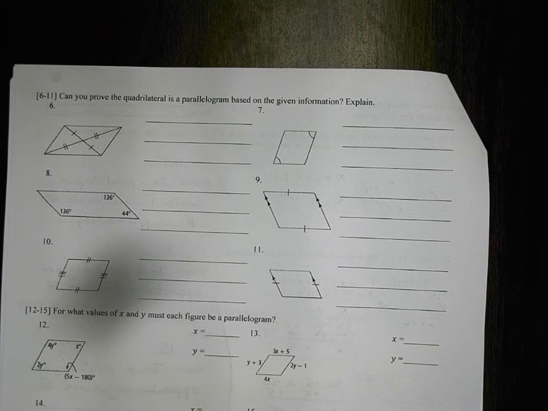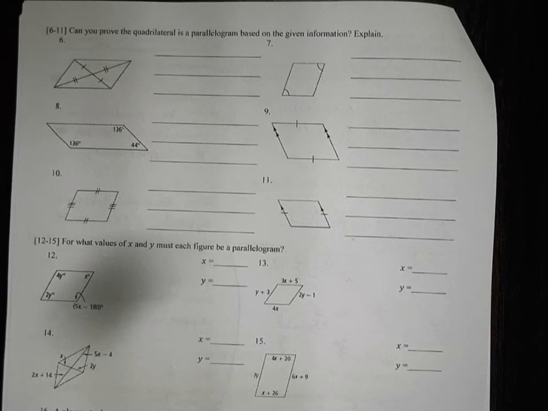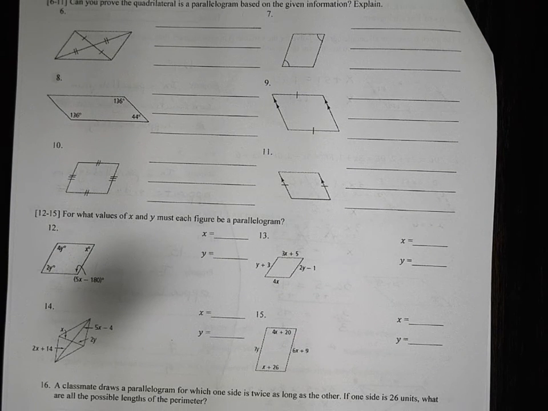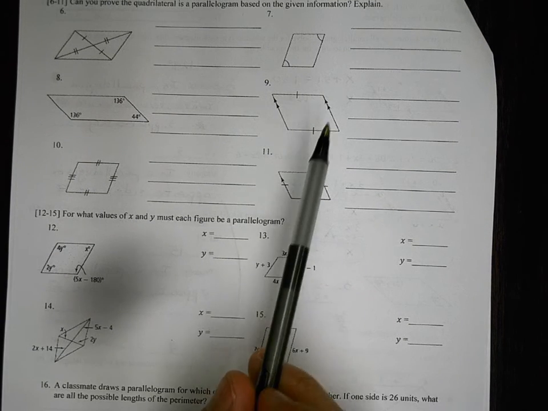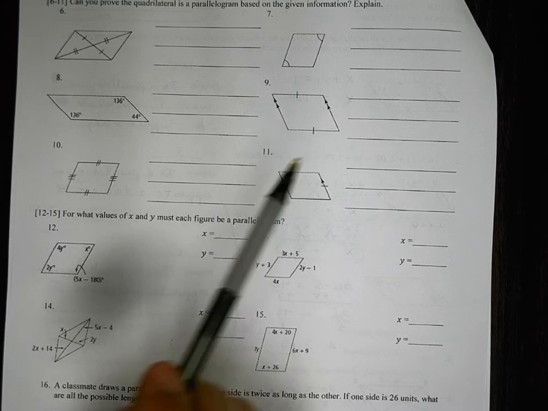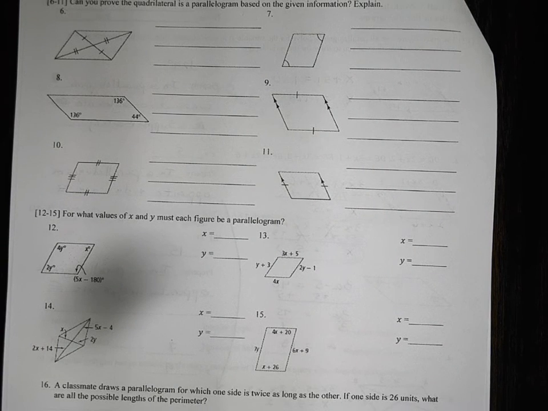All right. So, can you prove the quadrilateral is a parallelogram based on the given information? Explain. So what you basically need is, the one thing that's a little bit different is when we talk about the sides. I'm going to do number 9 with you. In a parallelogram, if you can take two of those properties and prove them to be true, then it is a parallelogram.